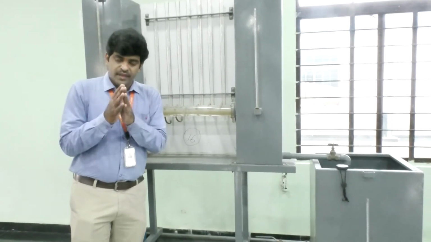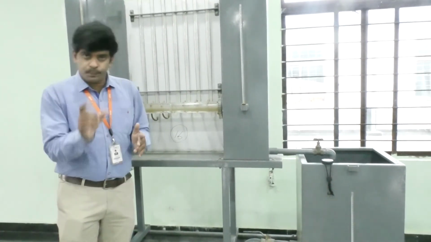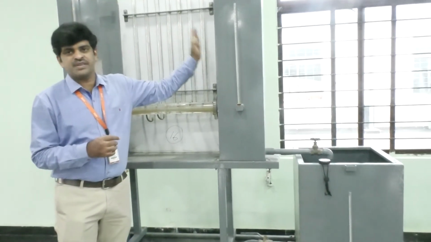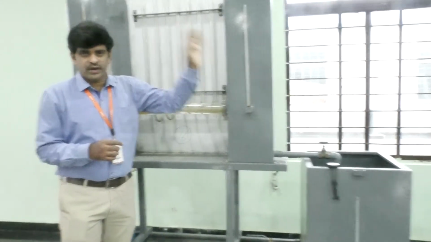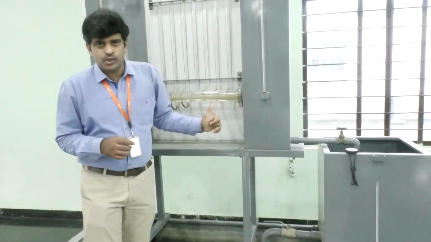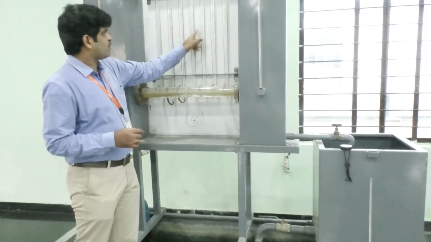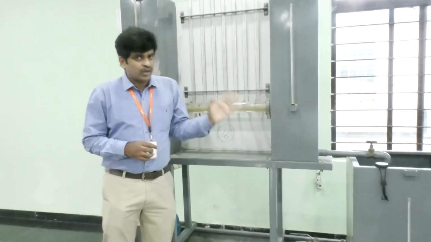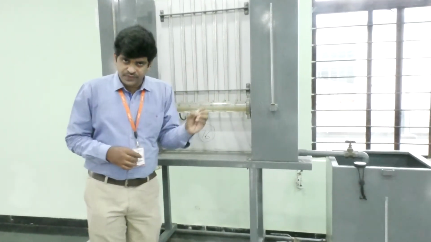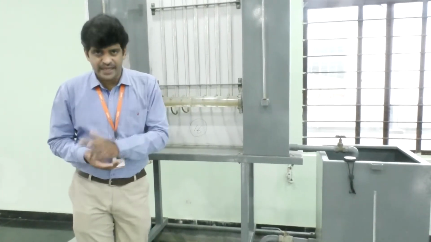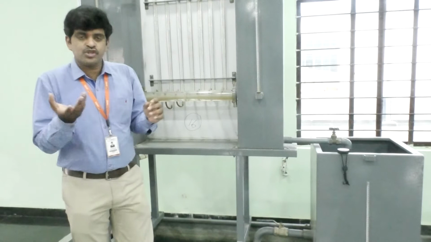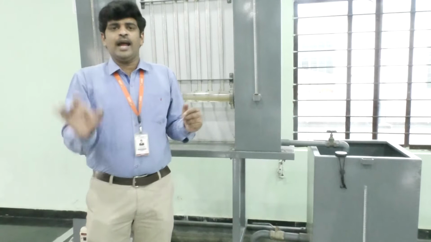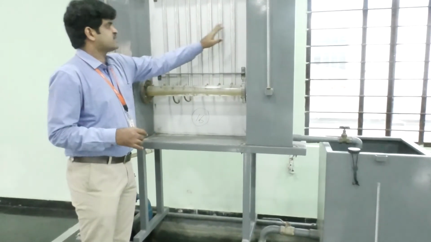Now, the main aim of our experiment is to prove that they are approximately equal in terms of total energy, where we calculate the total energy at all the points where the piezometric scale has been shown here. So how do you get the total energy? It is a combination of the pressure head, datum head and velocity head. The piezometric head is directly taken as P by rho g, which we obtain with the help of the piezometric scales.